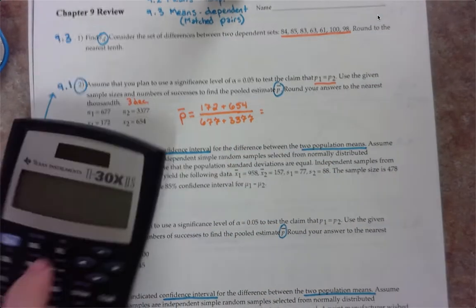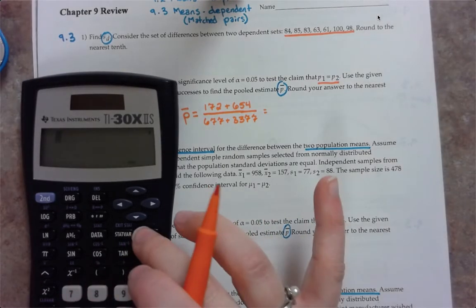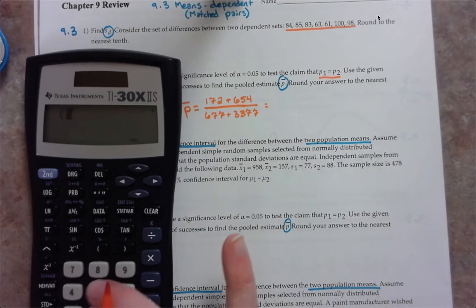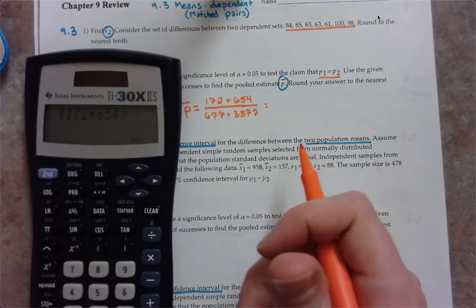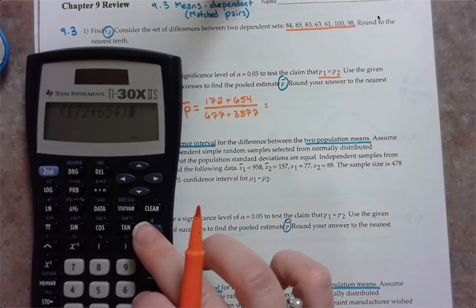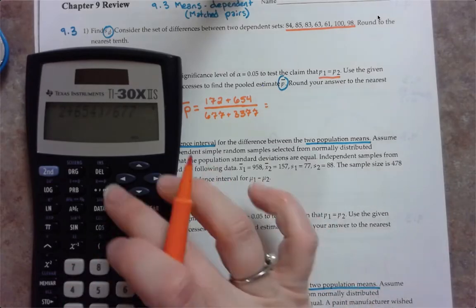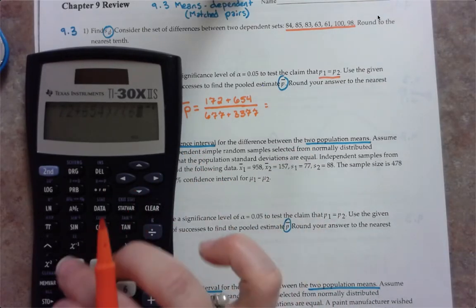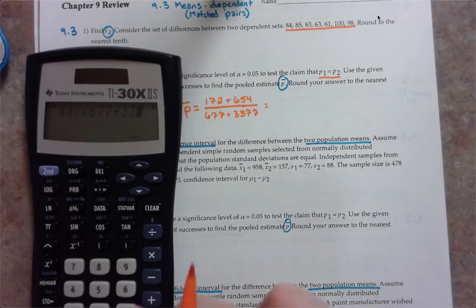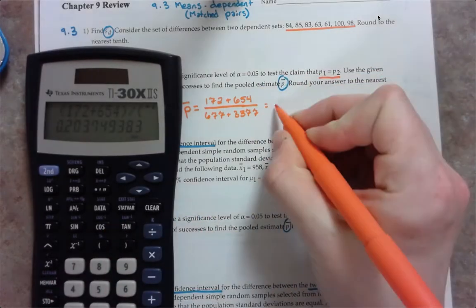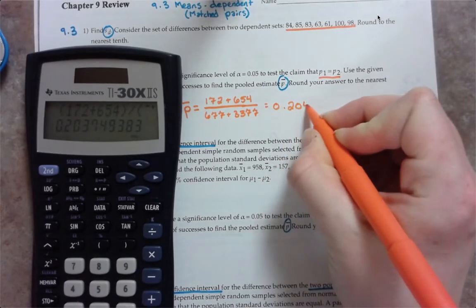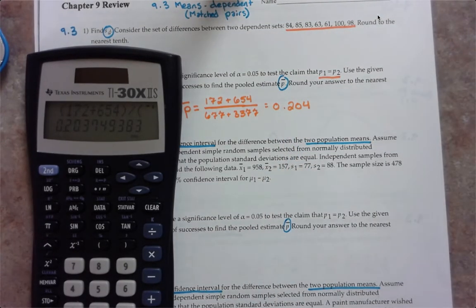Okay, so I'm going to use parentheses. Parentheses 172 plus 654, close parentheses, divided by, open parentheses again, 677 plus 3377. Okay, and my pooled estimate to 3 decimal places is 0.204.